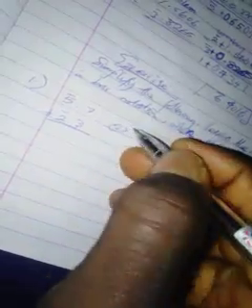So number 1, we have bar 5.7 plus bar 2.3. And number 2, we have bar 4.2 plus 5.8. Number 3, we have bar 2.9 plus bar 1.74. Number 4, we have bar 6.13 plus bar 4.92.